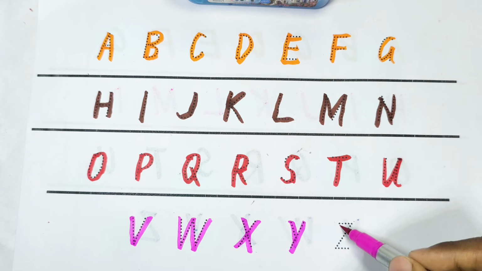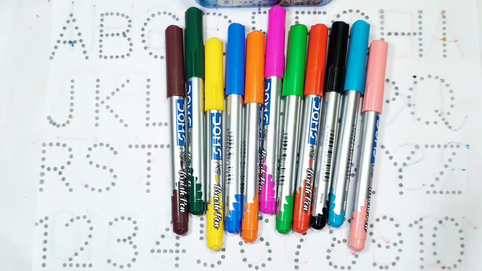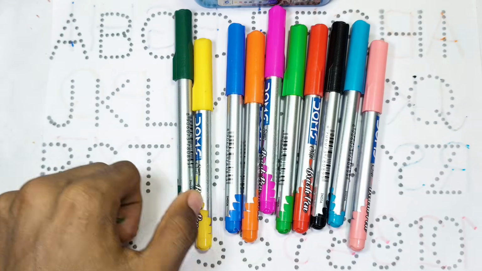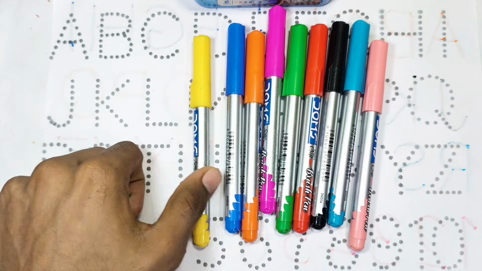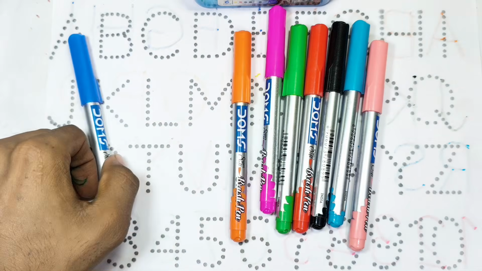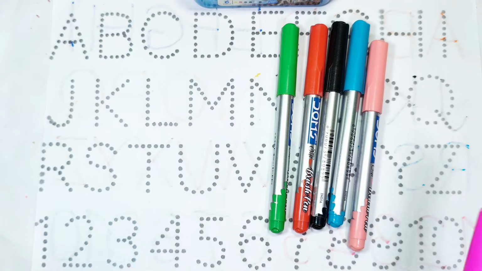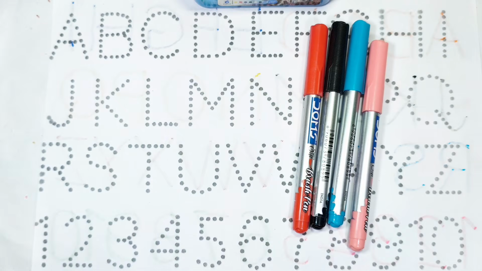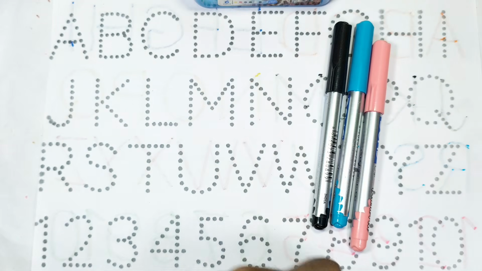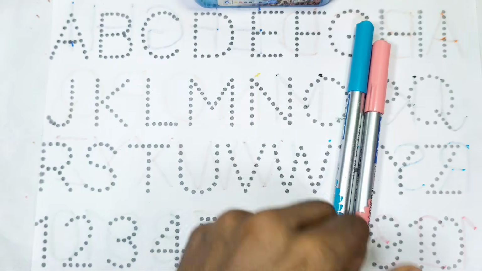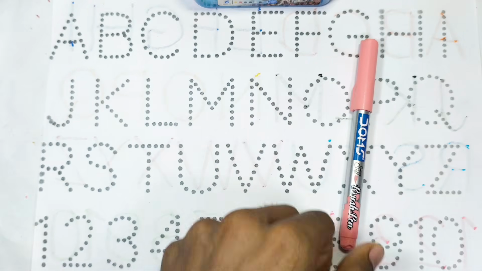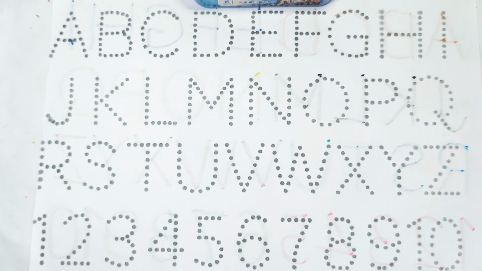Y for yo-yo. And purple color, brown color, green color, yellow color, blue color, orange color, pink color, light green color, red color, black color, sky blue color, and light green color.